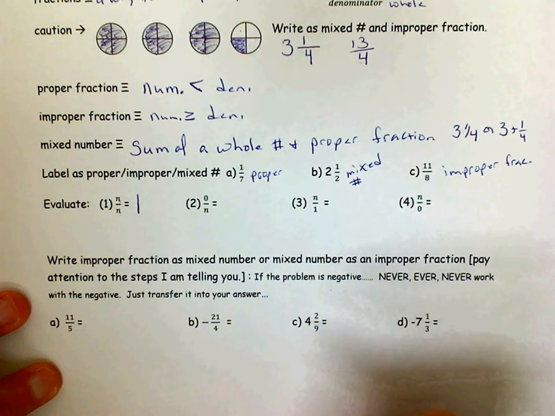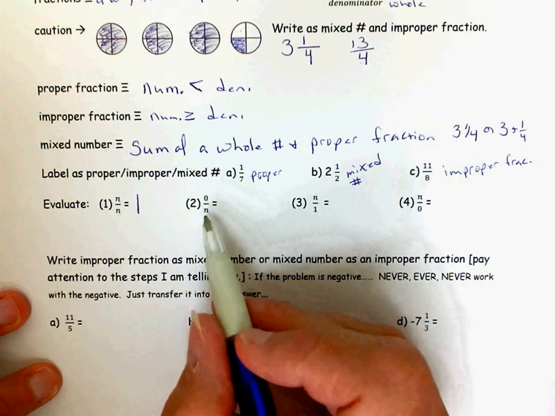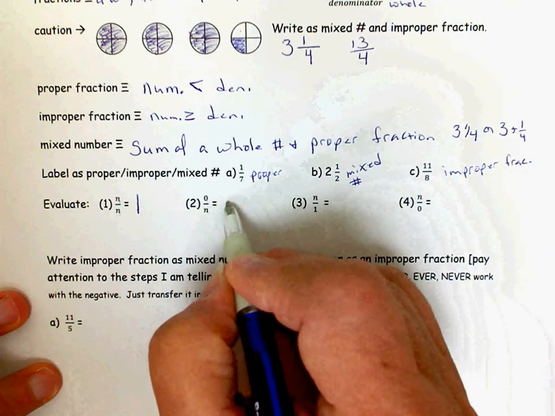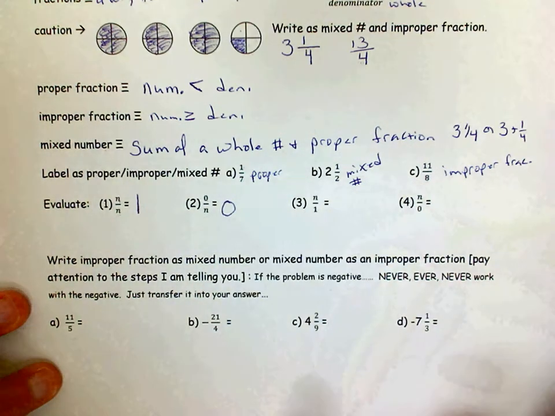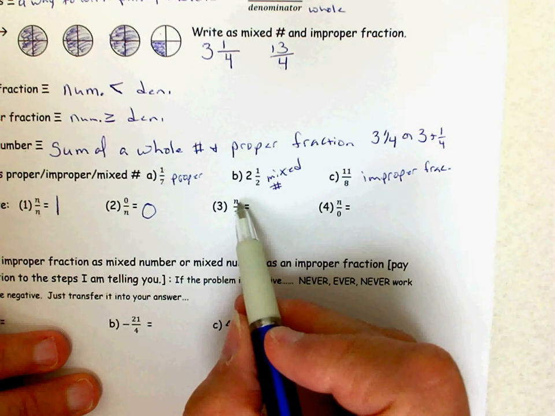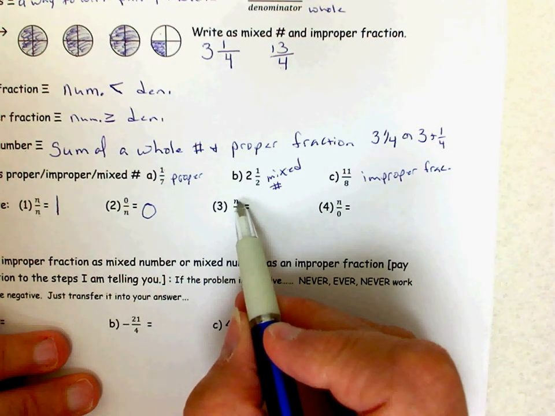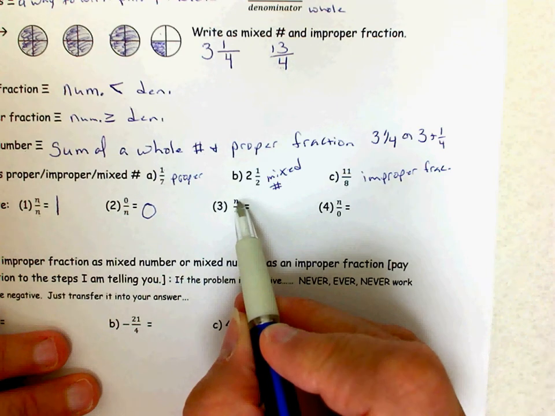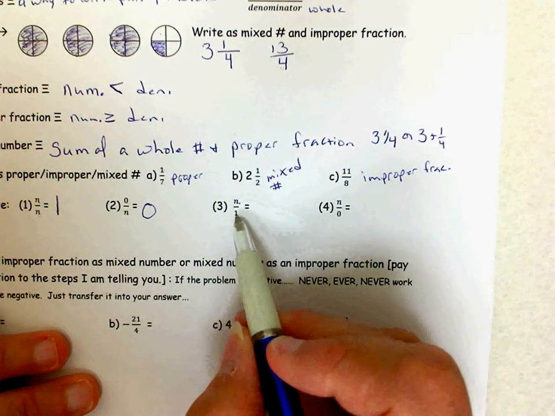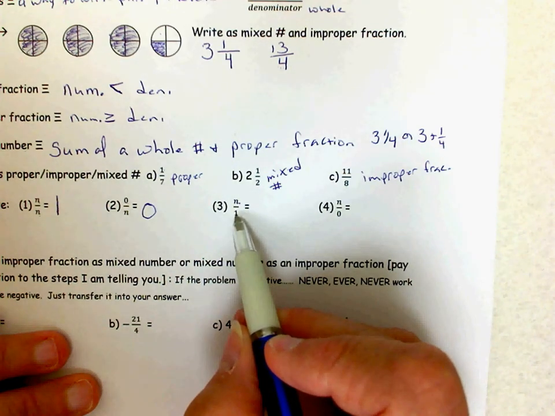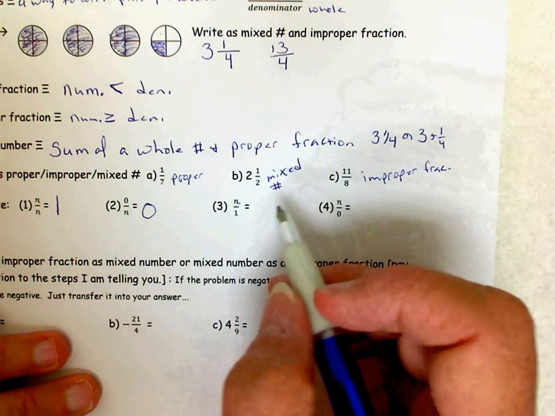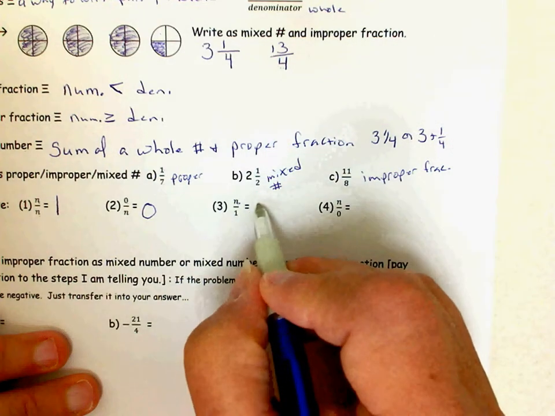Now, if you have nothing shaded out of n, or the whole, that equals 0. Then let's say you've got 5 pieces, but your whole is in 1 piece. Well, n divided by 1, just like 3 divided by 1, became that number.